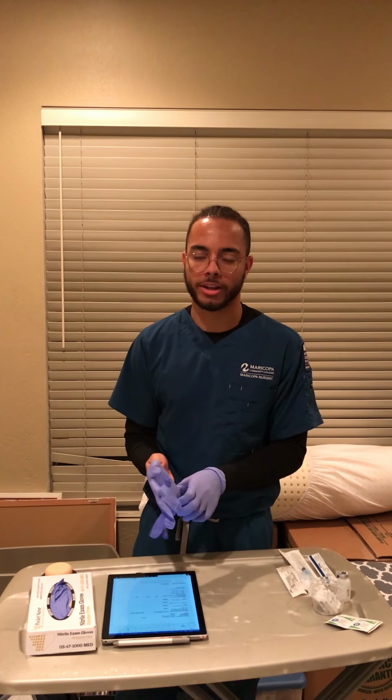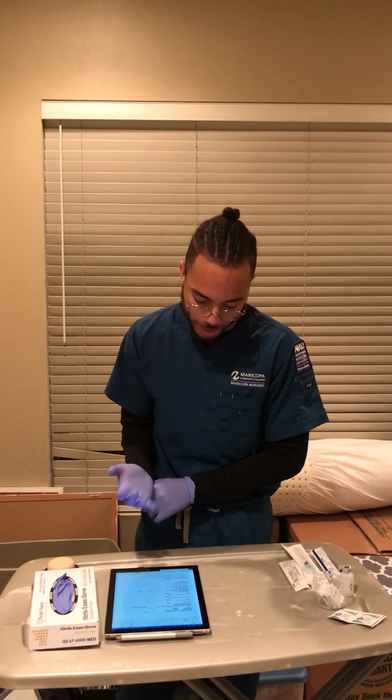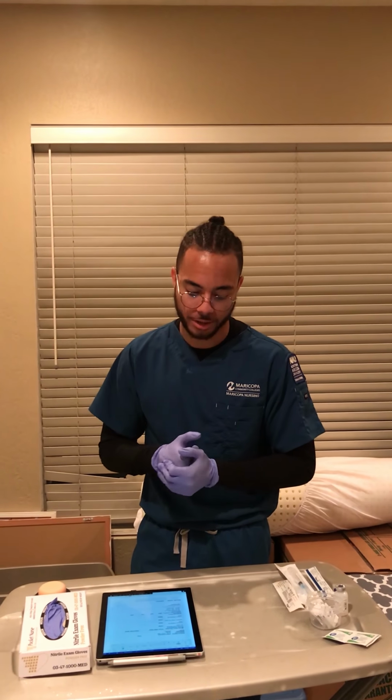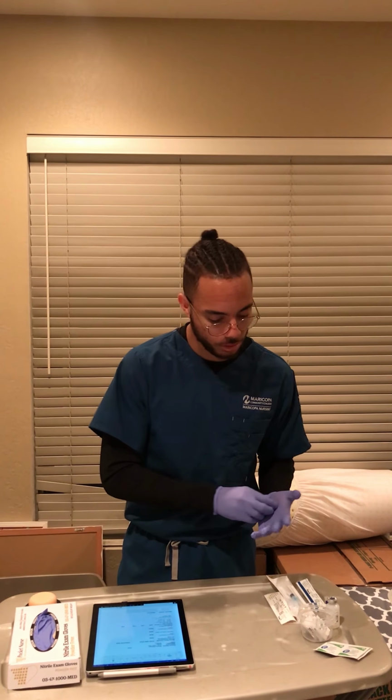None of these require a calculation except for the Zofran. We have an order for 4 milligrams every 4 hours, and the vial is 2 milligrams per milliliter. So I'm going to be giving 2 milliliters.